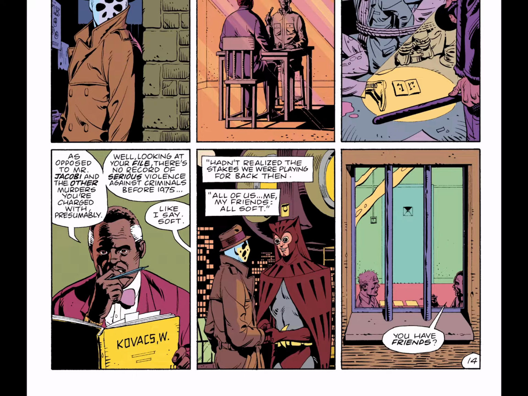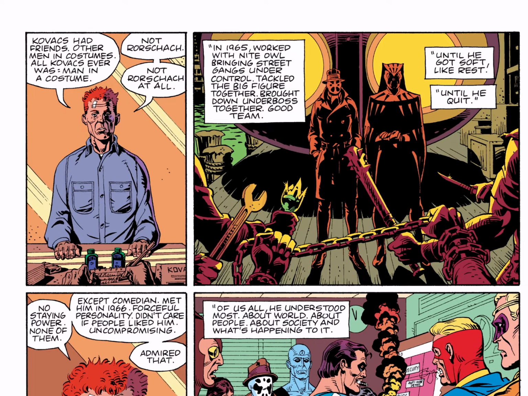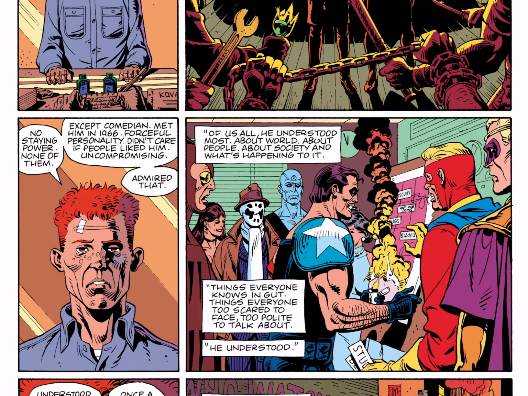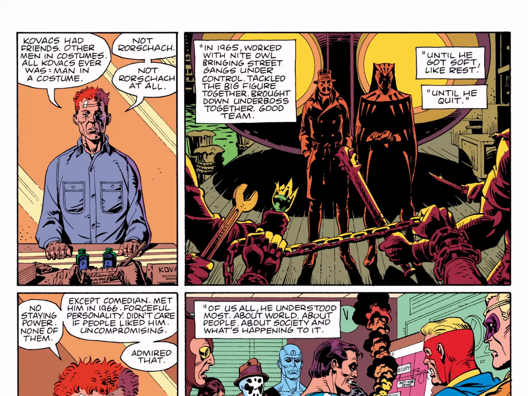So you can see here, right? Rorschach wasn't fully Rorschach back then. I mean, if you remember from this scene with the crime busters, his word bubbles weren't all jagged like they are when he dons his Rorschach mask in the present.